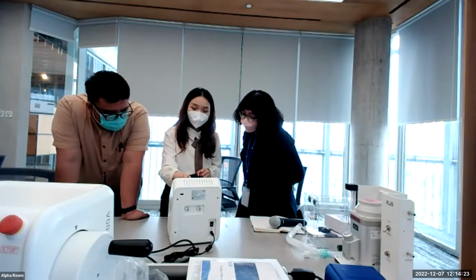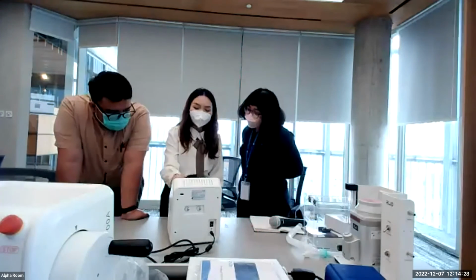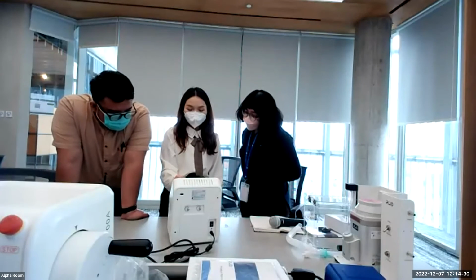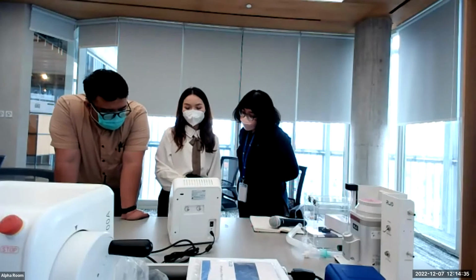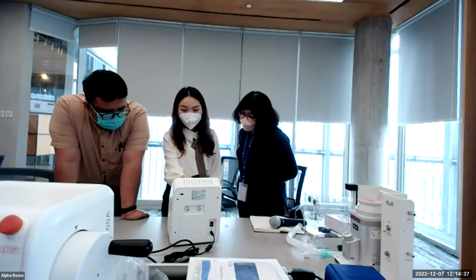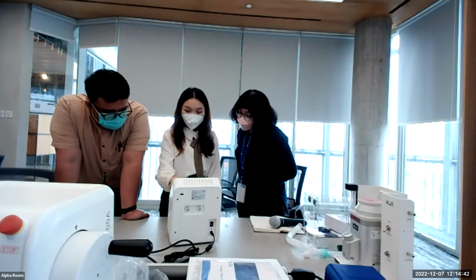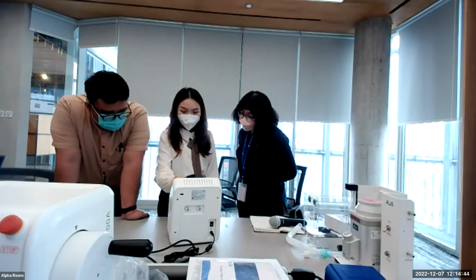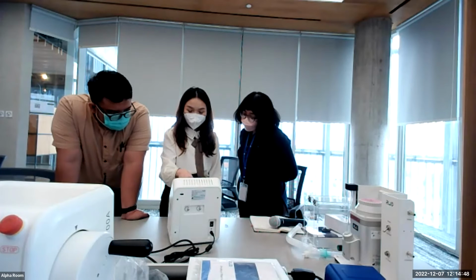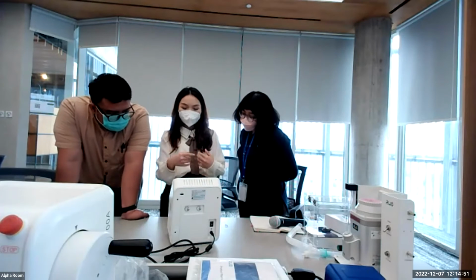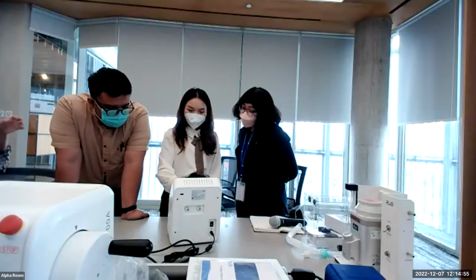Then the device will count the cell size per micrometer. You adjust it, then just count, and it will count based on your parameters.